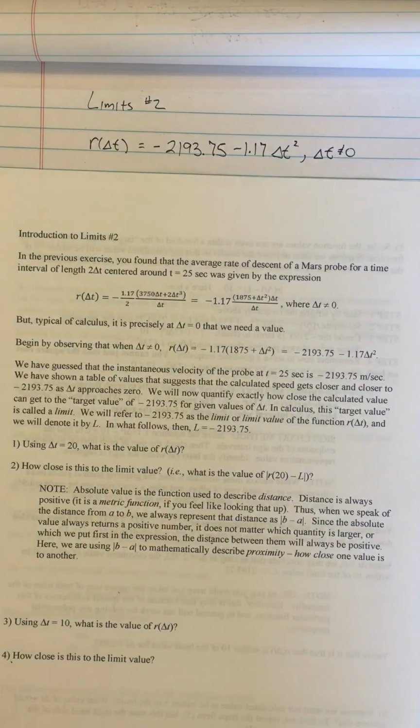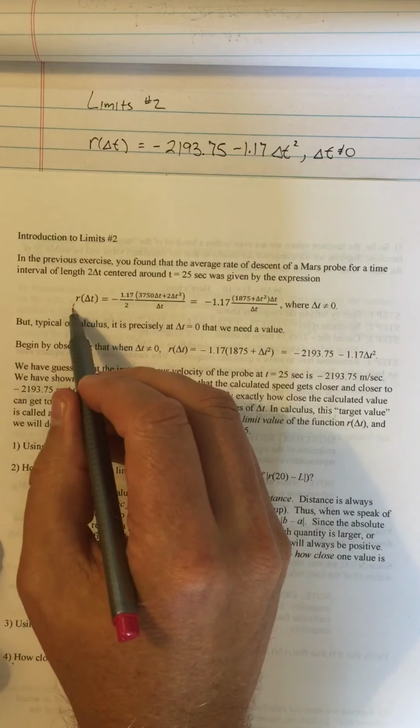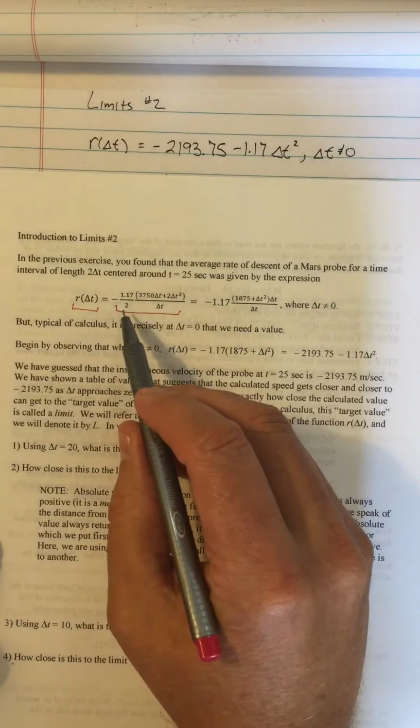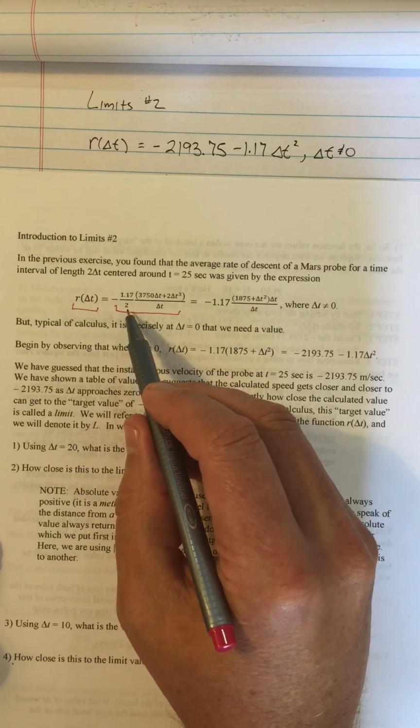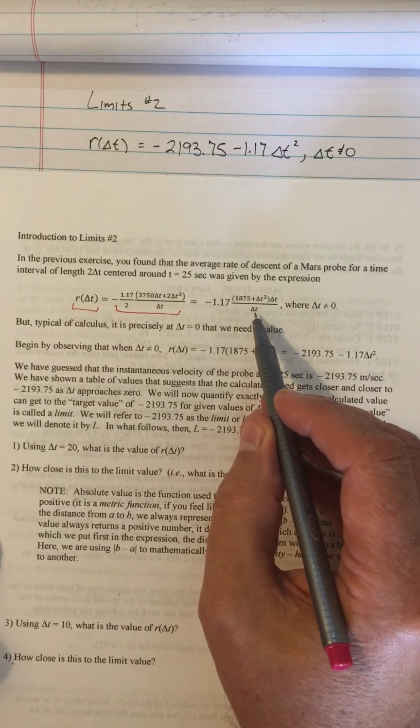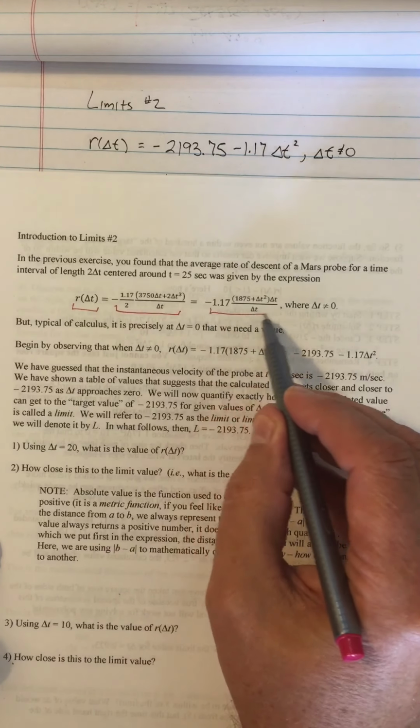So in limits number 2, we're just going to go more in depth with what we were saying about this concept of the limit. One thing I did at the beginning of this paper is I took our familiar expression for r of delta t that we've been dealing with, and I used the 2 to cancel the 3750 and cancel the 2 here. So this is just reducing out a factor of 2.